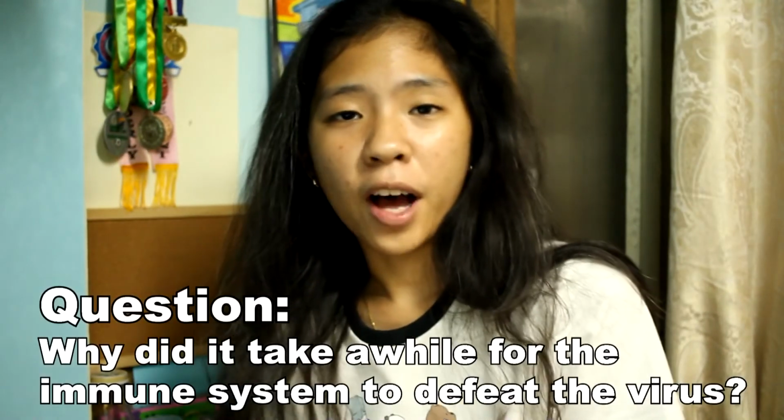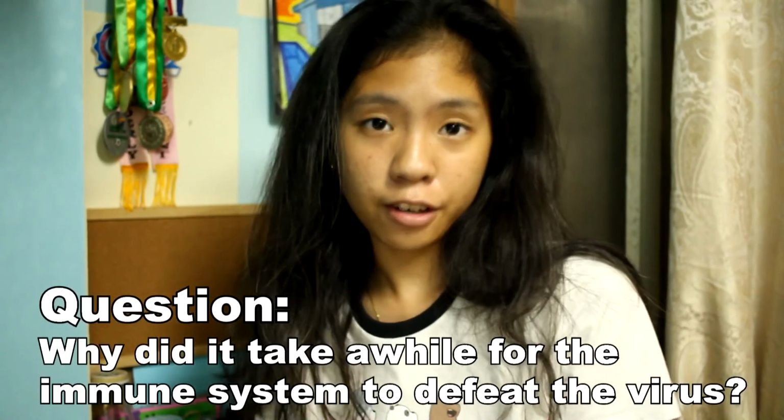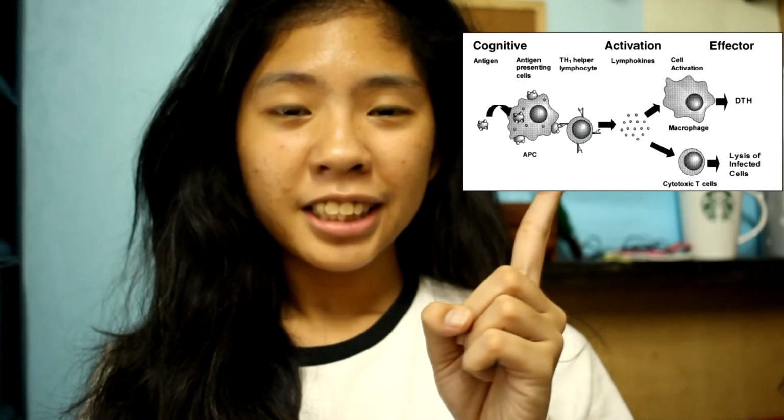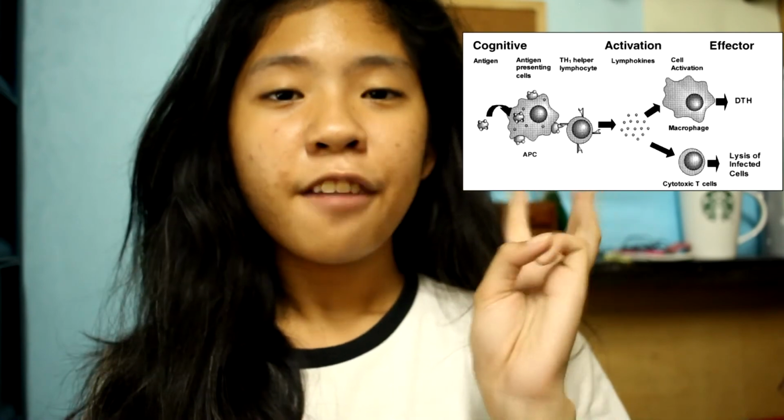Why did it take a while for the immune system to defeat the virus? The immune response is how our body recognizes and defends itself against bacteria, viruses, and substances that may appear foreign and harmful. It takes a long time for the immune system to defeat viruses because the cellular immune response consists of three phases: the cognitive phase, the activation phase, and the effector phase. Interruptions in any of these steps result in significant cellular immune suppression.